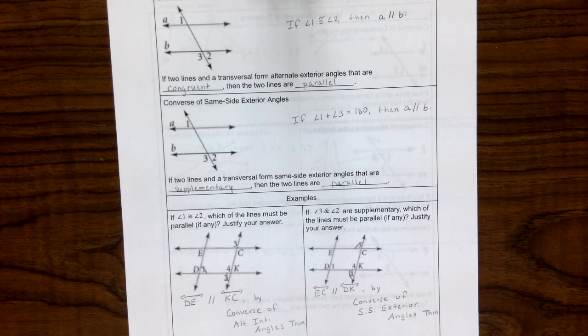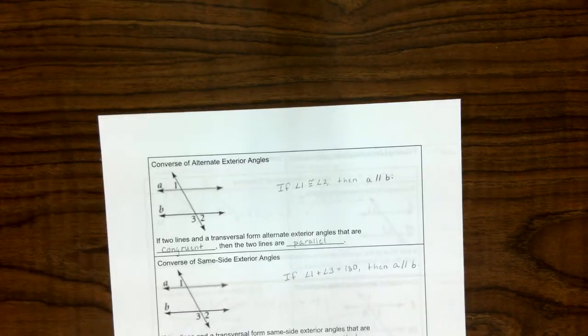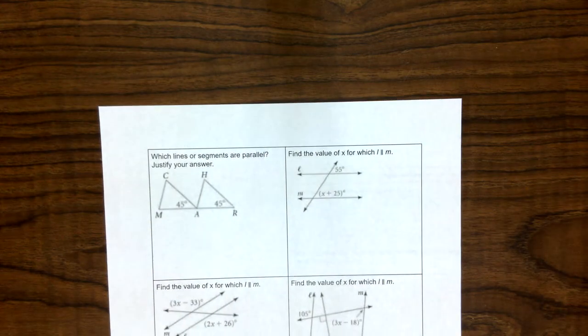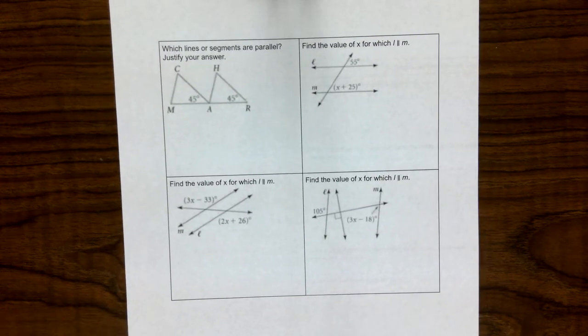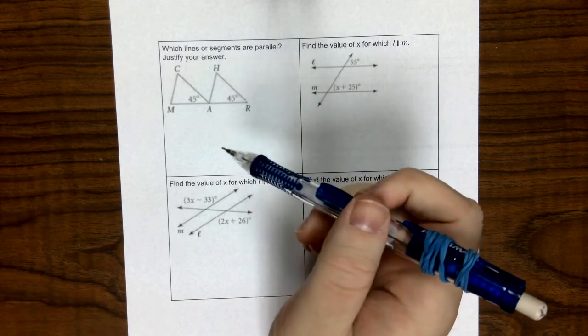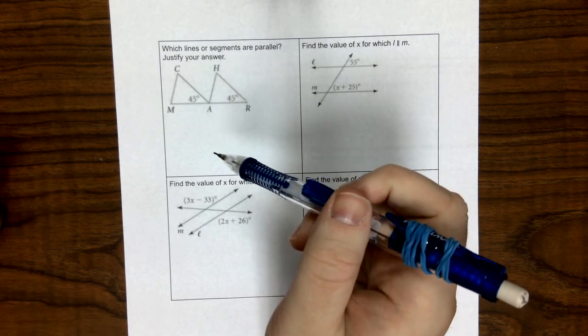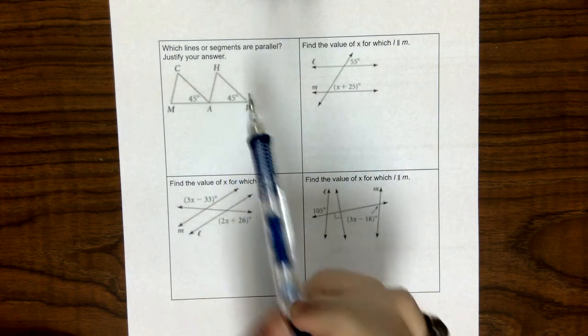Okay? I think I got one more like that. So let's go see what it is. Okay? So now I've given you a figure like this, and you could see some possibilities like this on your homework or test. So which lines or segments are parallel? Justify your answer.